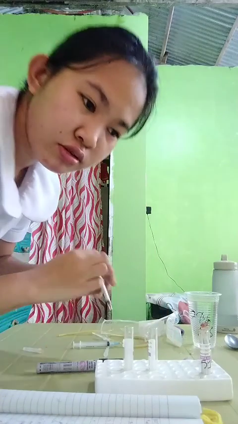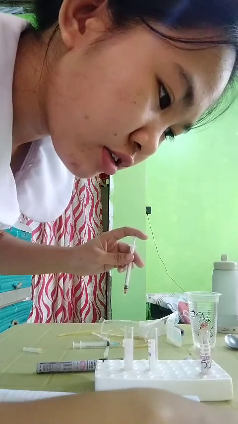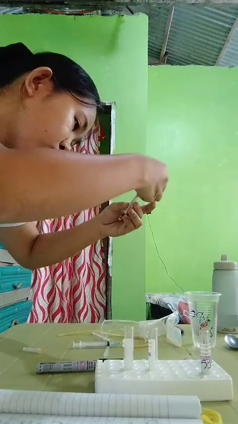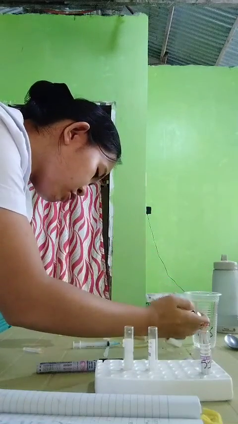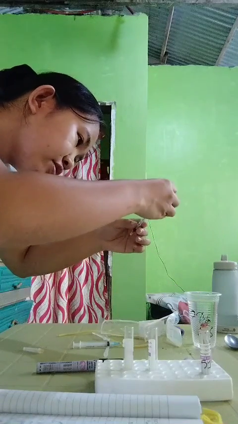Sample number 2. We should aspirate 0.12 ml. 0.12.